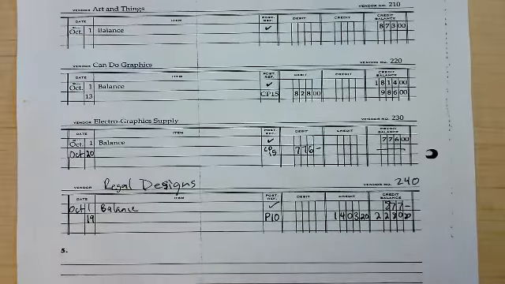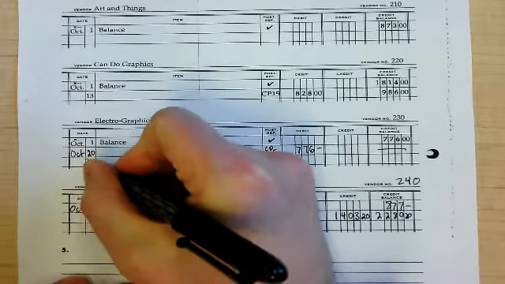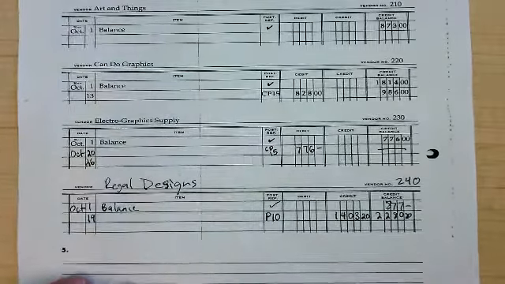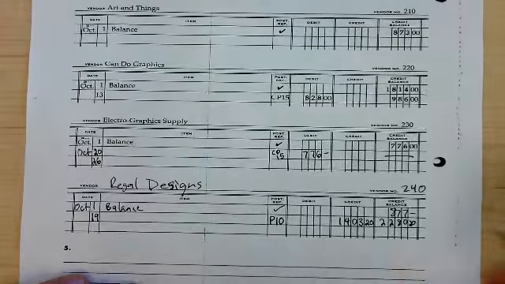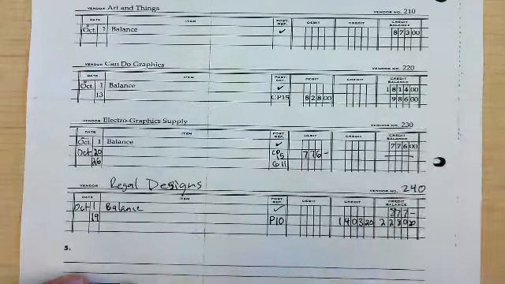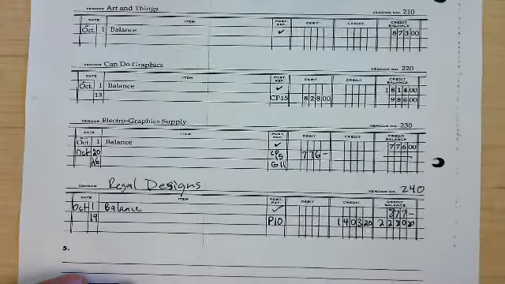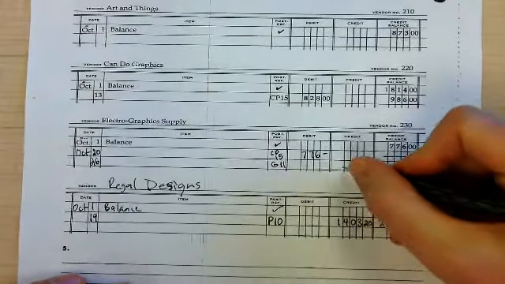And on the 26th, we made a purchase, or we bought something, from the General Journal 11, so G11. And it's a credit of 2544.